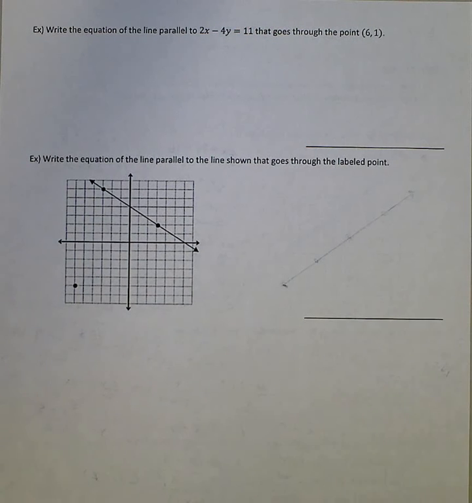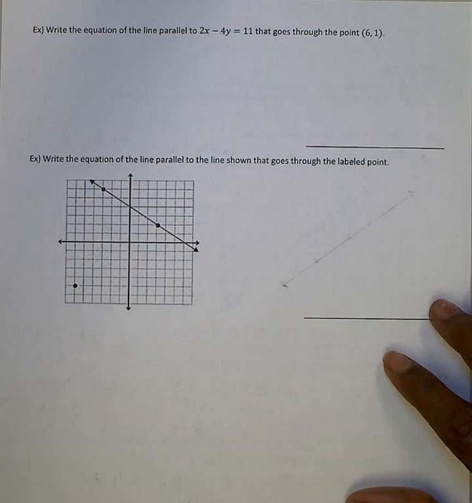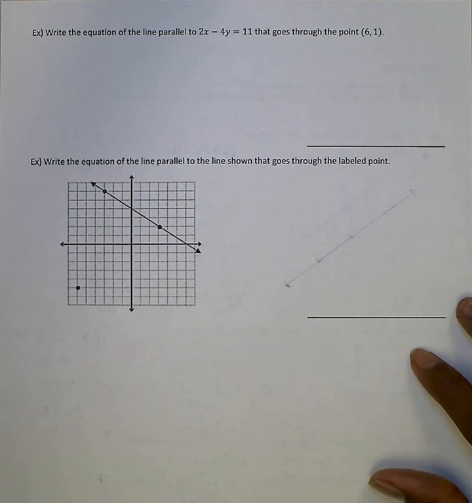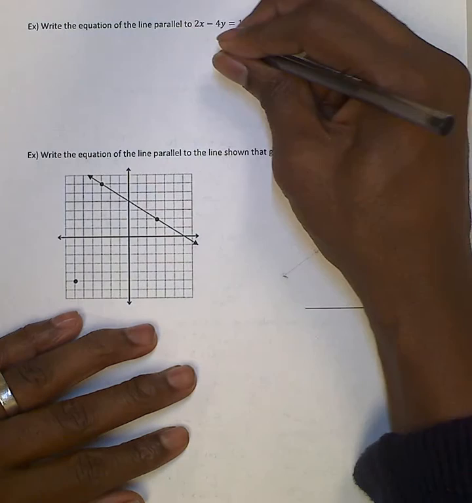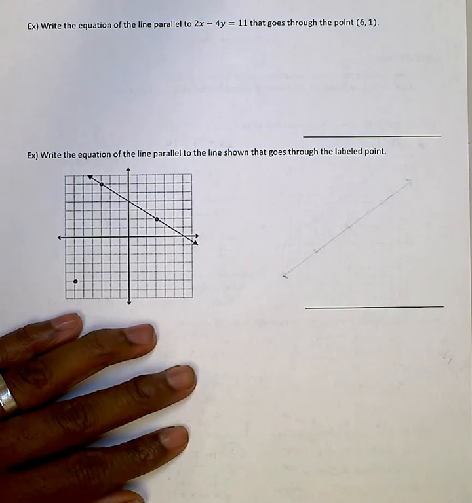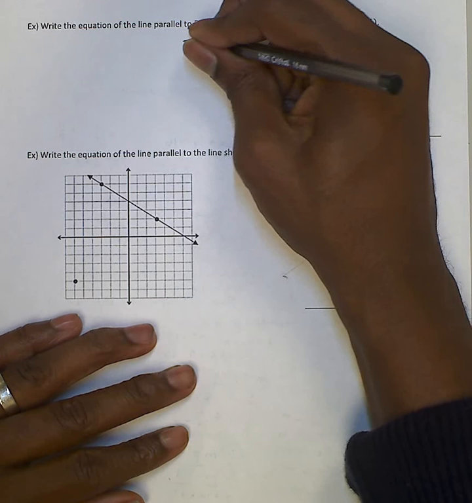For this problem, it's another level of complexity in the sense that they did not give us the slope first. They want us to write the equation of a line parallel to 2x minus 4y equals 11. Parallel means it's going to have the same slope, but they didn't give us the slope. So we need to find it. And so what we'll do, we need to get y by itself. I'm going to subtract 2x from both sides.